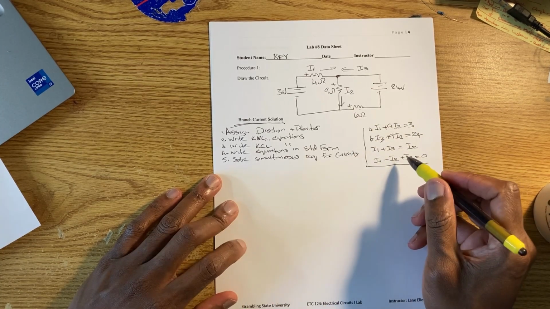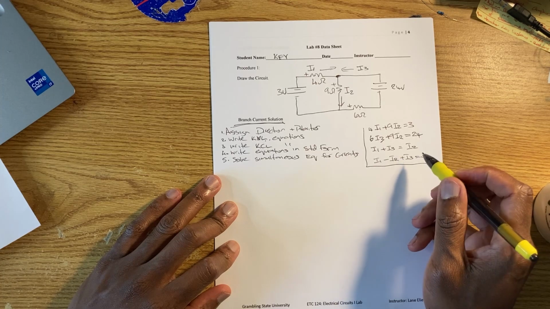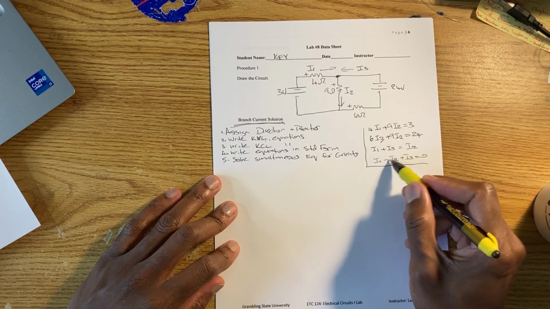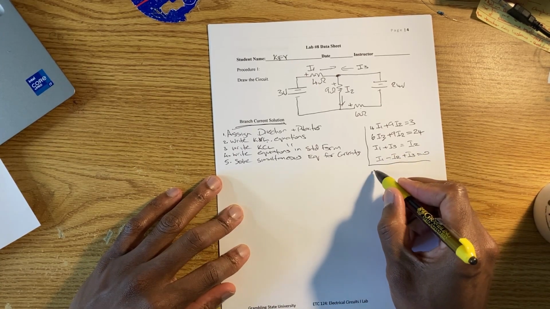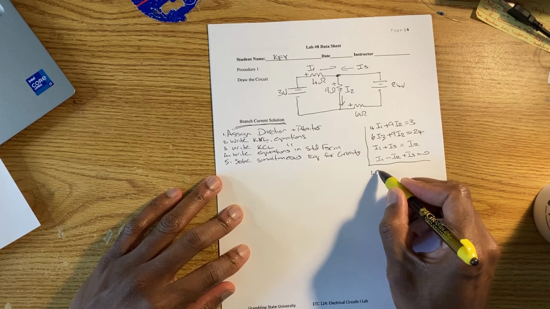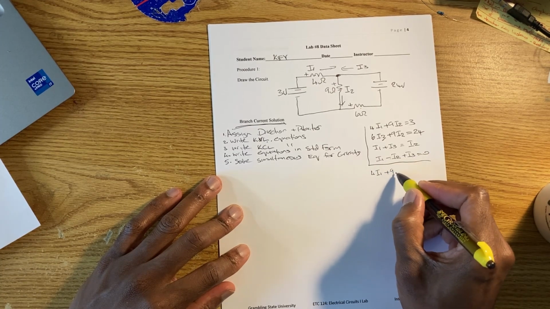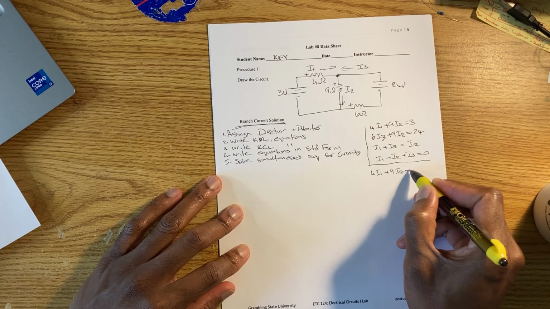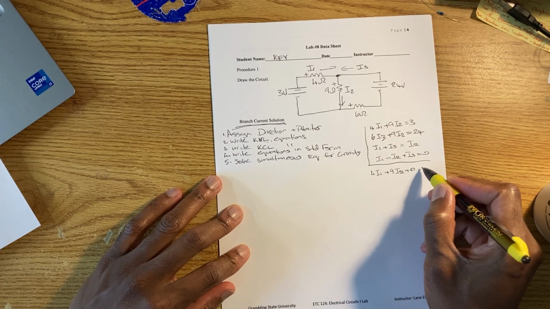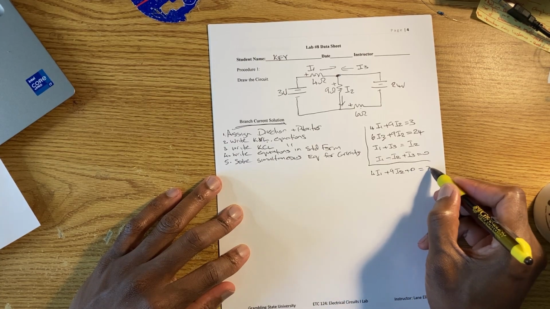We need to also write it in standard form. So to write it in standard form, we're going to put all the variables here. So we're going to have 4I1 plus 9I2 plus 0 is equal to 3.